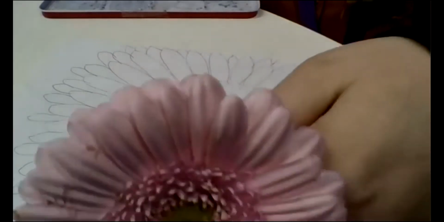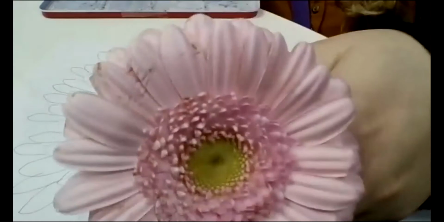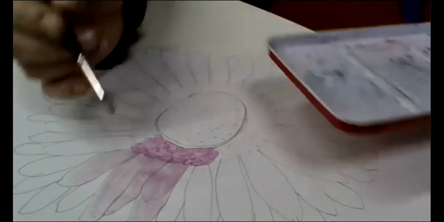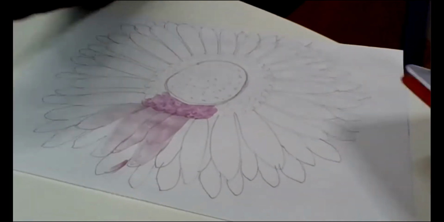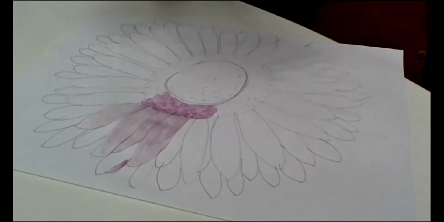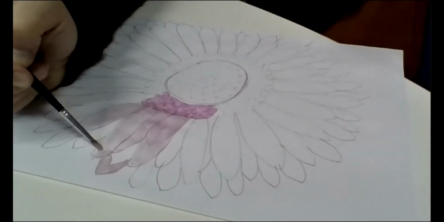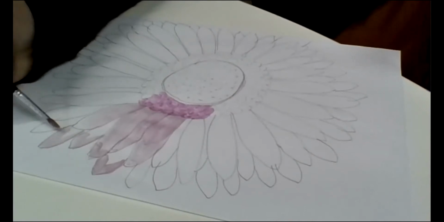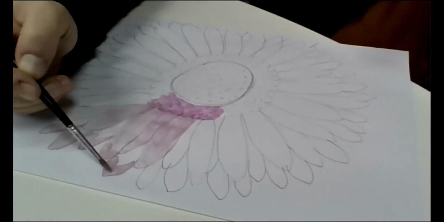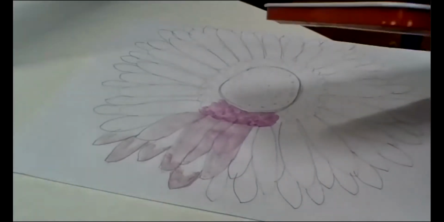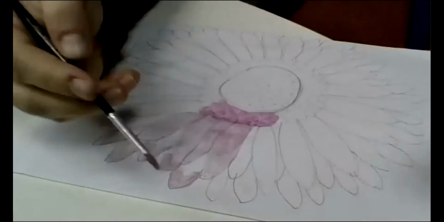I'm going to keep looking at my flower. A bit dirty because I dropped it. But on the outside edge of the petals, it's really light. So I want to make it even lighter. I'm going to add more white. So on the outside edge, I'm going to add a really, really light pink, so that it gets even lighter as we go out.